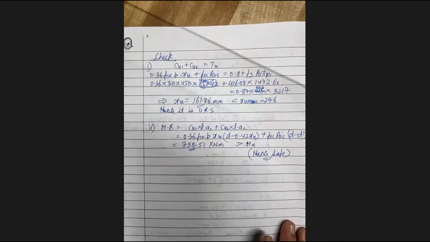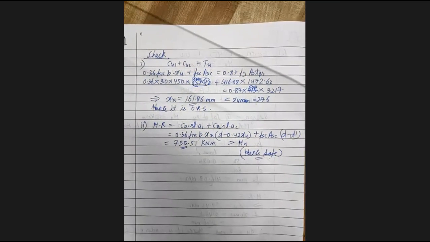Understood now what we have done in the previous problem and now? You can use this approach also, it is easy for you actually.